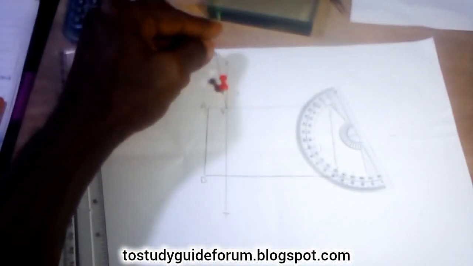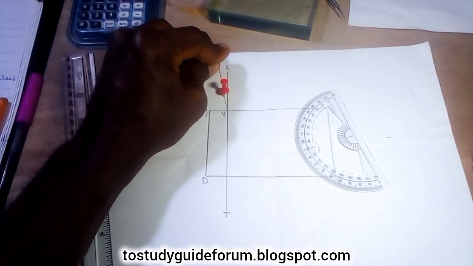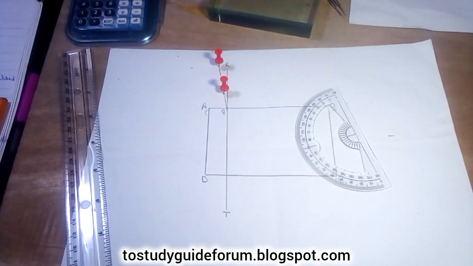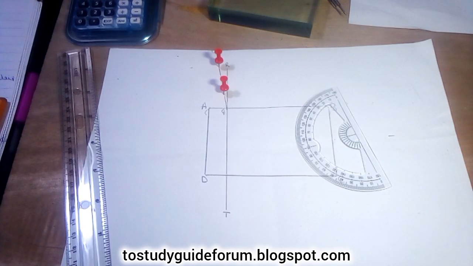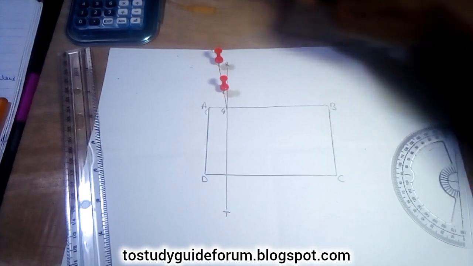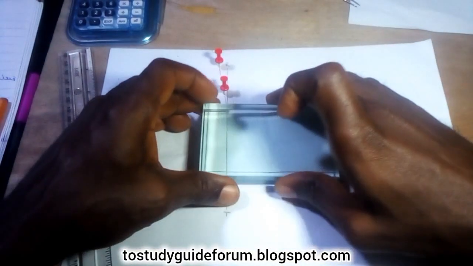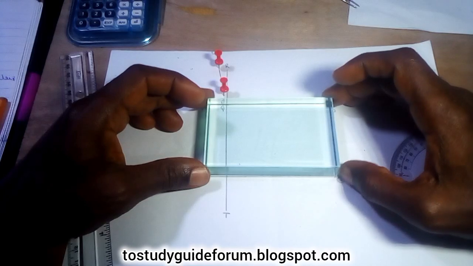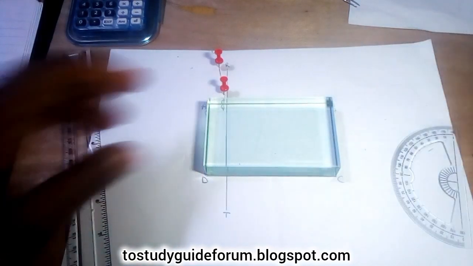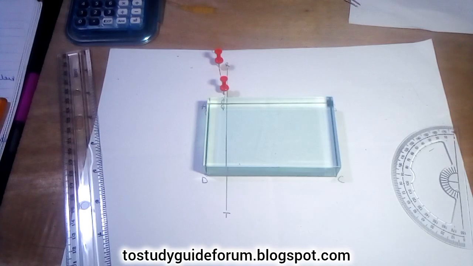The next one. So I put the pin, said again you place it back, replace the block. Now I replace the block as I have done that. So let me replace the block now. I replace the block, make sure that it's aligned very well, effectively.